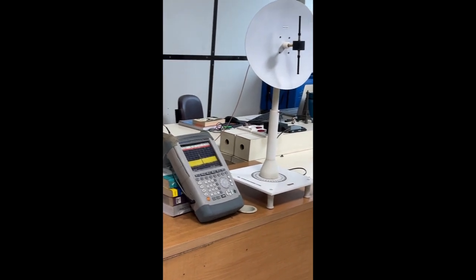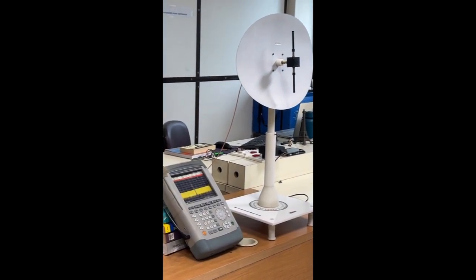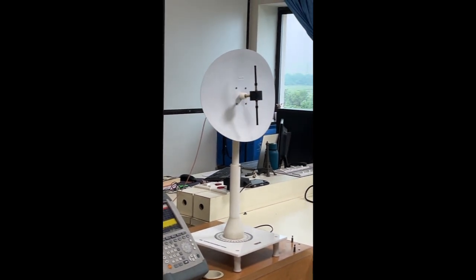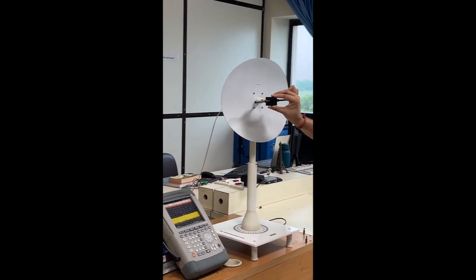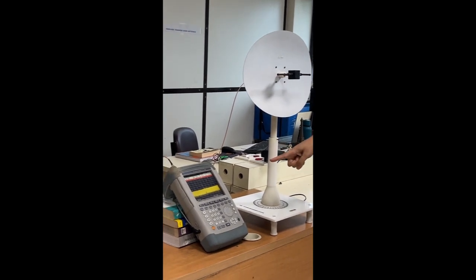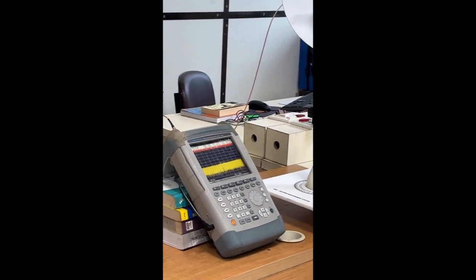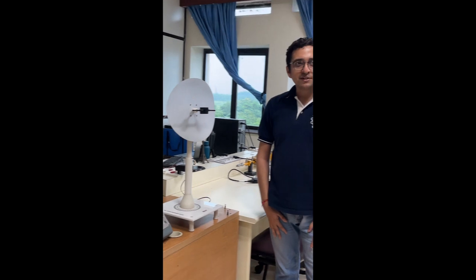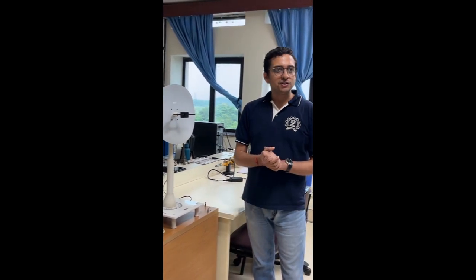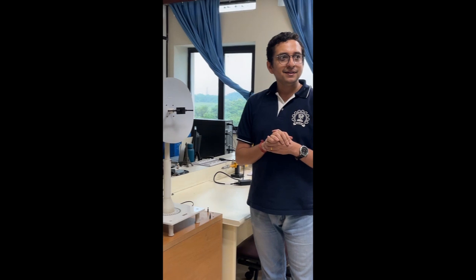Now, if I simply change the axis of polarization of the dipole, let us see what happens. Instead of making the dipole vertically polarized, I am now going to make it horizontally polarized. And you can now see that the signal is much weaker as compared to the previous case. This just shows that vertical polarization and horizontal polarization are two orthogonal states of polarization, and therefore they cannot work together as far as transmission and reception of the signals are concerned.